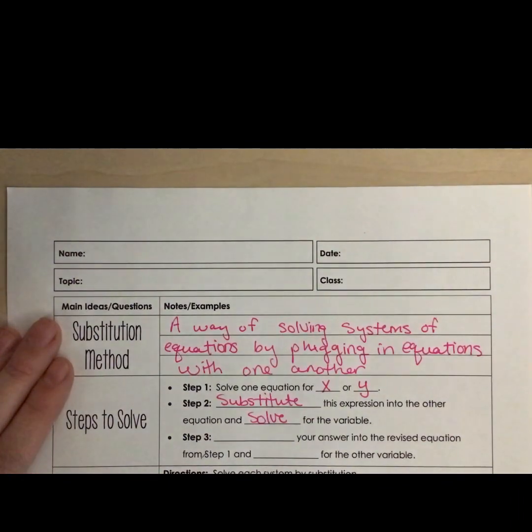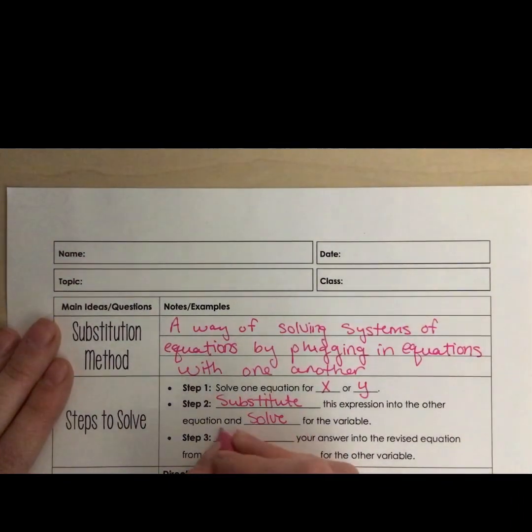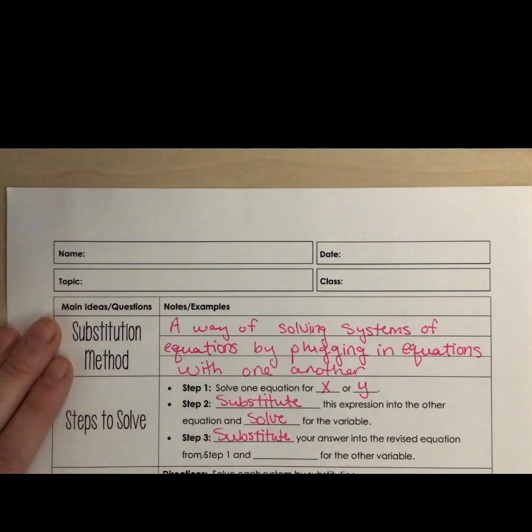The third step is to substitute again your answer into the revised equation from step 1 and solve for the other variable.